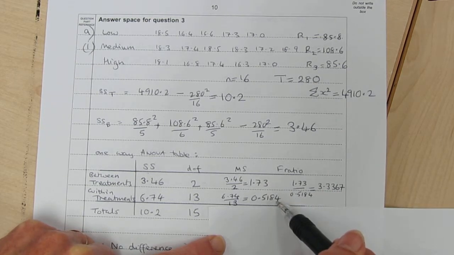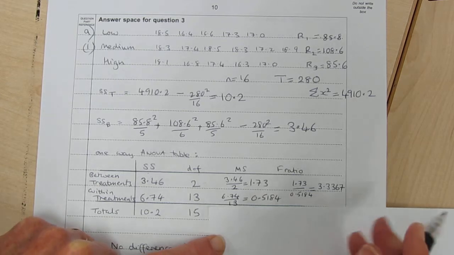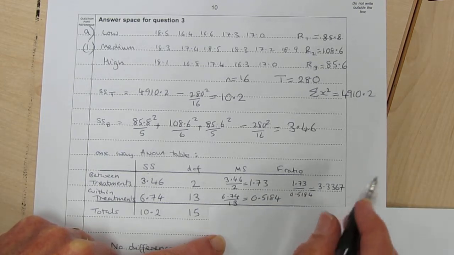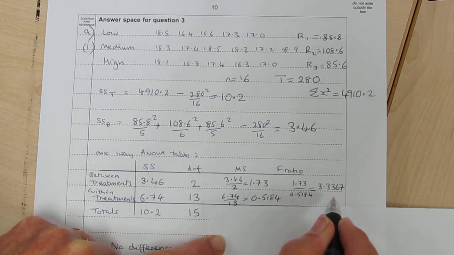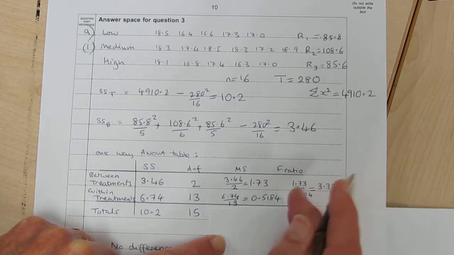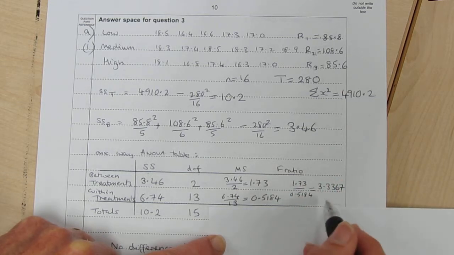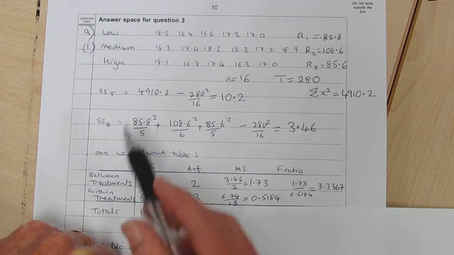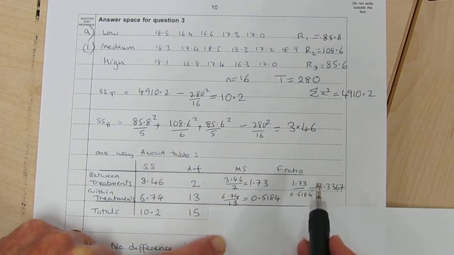To find your test statistic, your F ratio, you divide top value by the bottom value. Now I've got a test statistic 3.3367 or 3.34 to 3 significant figures. You'll find that in the mark scheme they allow quite a large range of values here, from I think 3.2 to 3.5, dependent on the degree of rounding that you've used in your calculations. So there is quite a large area here for rounding errors.